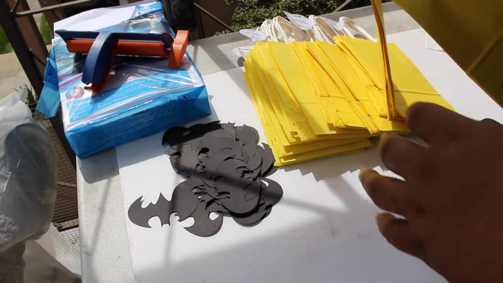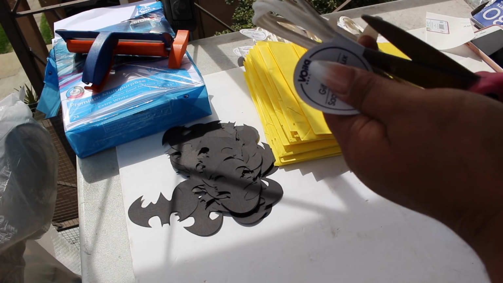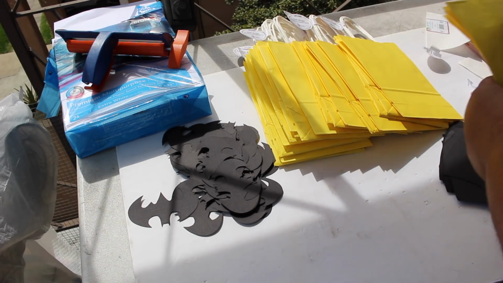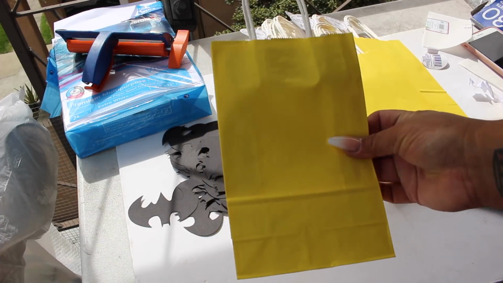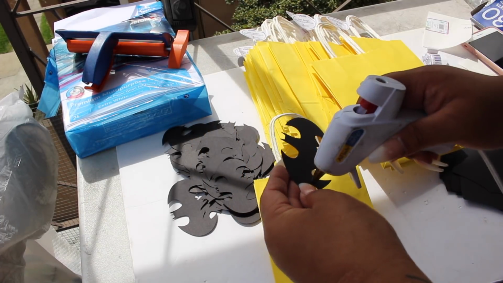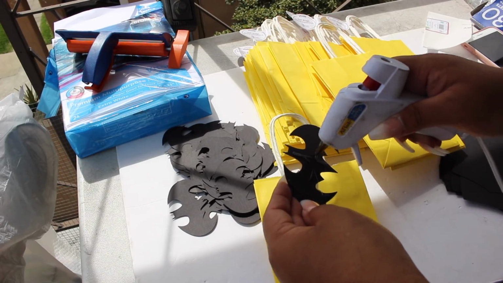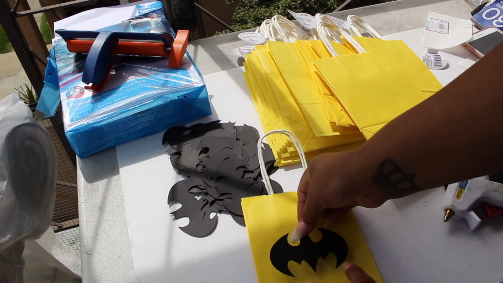Okay, so these are going to be really simple to make, but they're going to still be cute. The first thing you're going to want to do is just take one of your bags and then just glue a bat symbol onto it. Just glue it right in the middle.